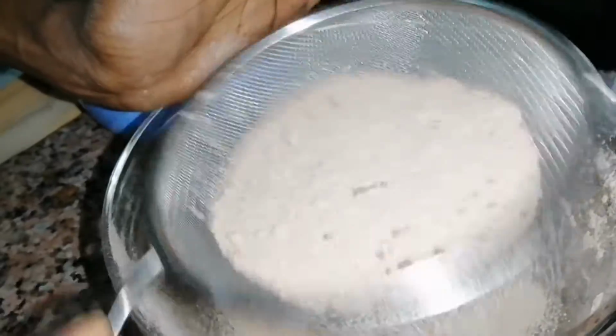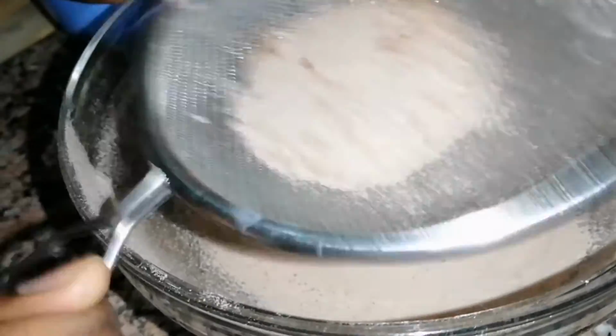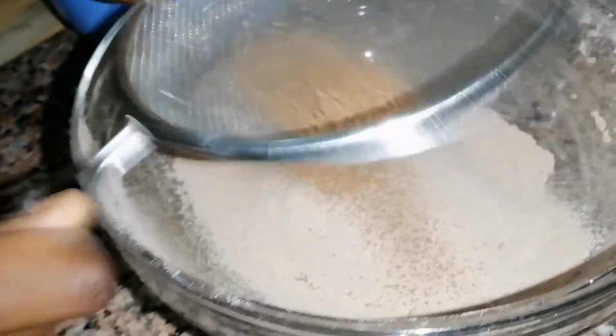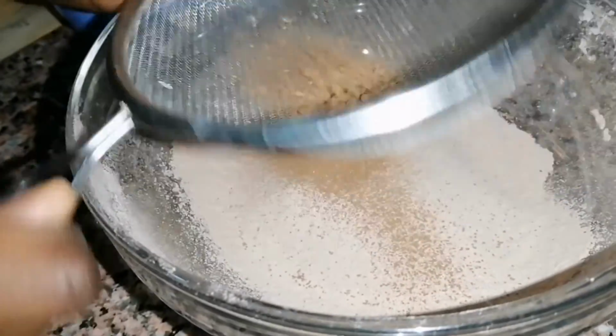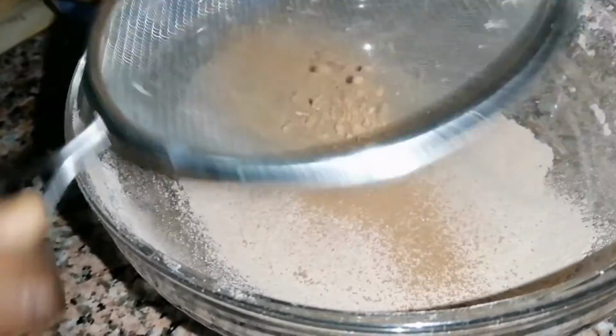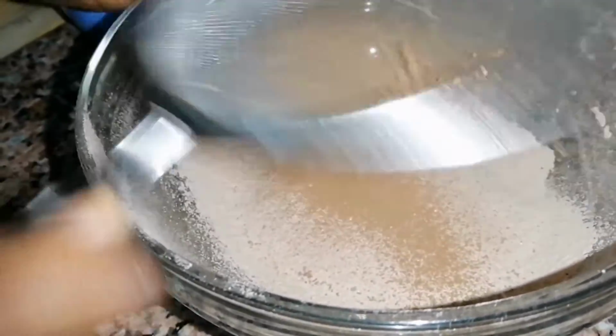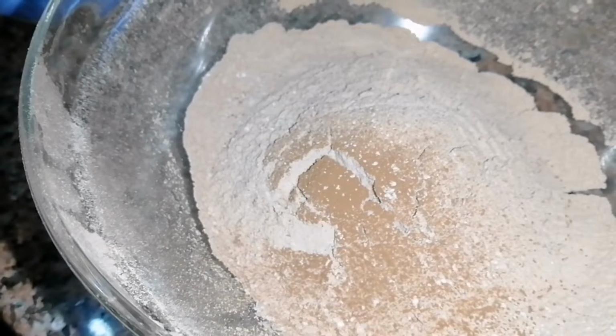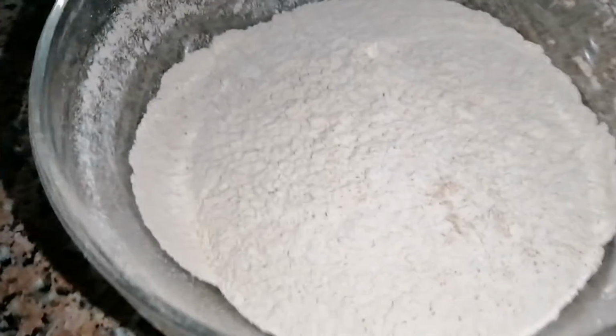You mix the dry ingredients and sieve them. This mixture is just composed of the flour and the cocoa. You sieve until you are finished up. That is the final result.